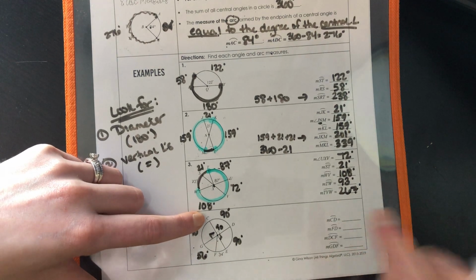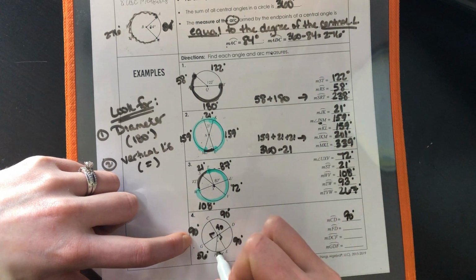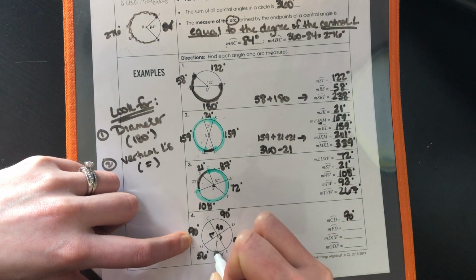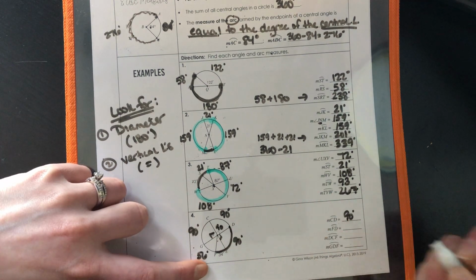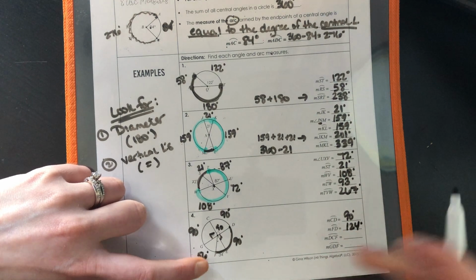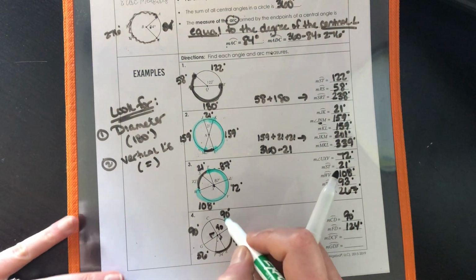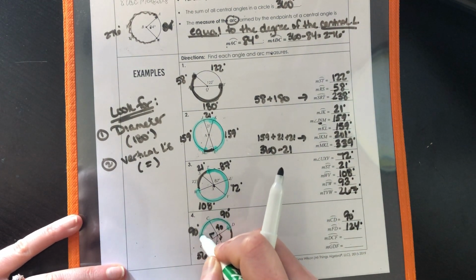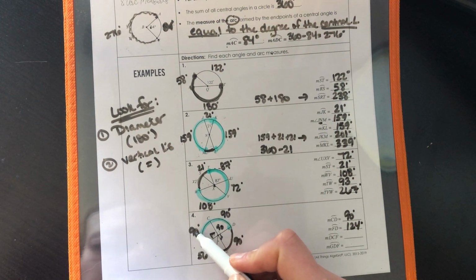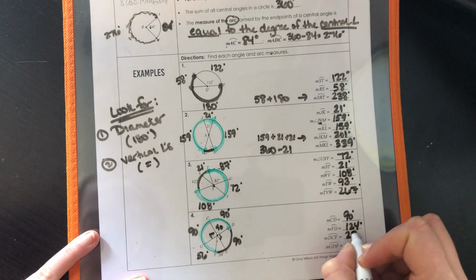So arc CD, 2 letters, minor arc, 90. FD, so from F, I don't go the other way. FD's 2 letters, minor, so I want to go less than 180. 90 plus 34 is 124. DCF, so from D to C till I stop at F, I have 90 plus 90 is 180, plus 56 is 236.